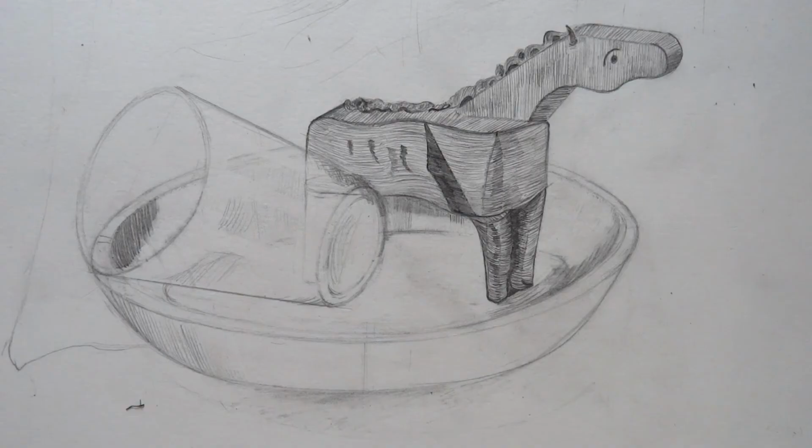Okay, now that I'm done finishing the horse-like toy, I'll be moving straight on to the base of the plate on which we have everything set up. Since this plate is a flat surface, I'll be sketching it with horizontal line strokes, which is obvious.